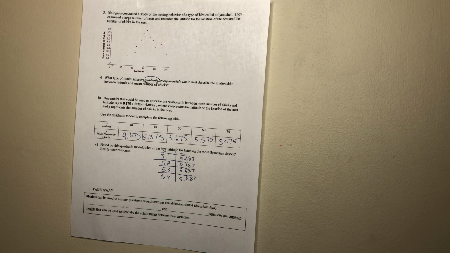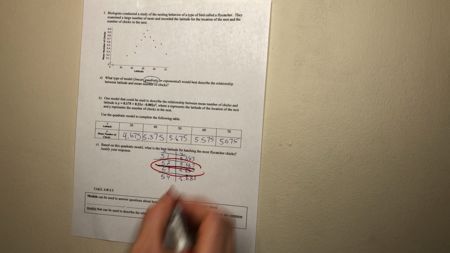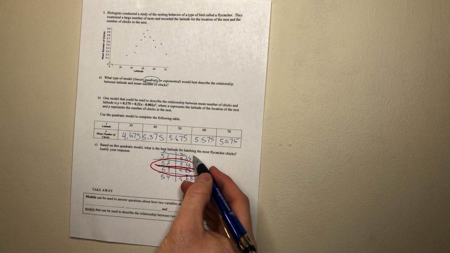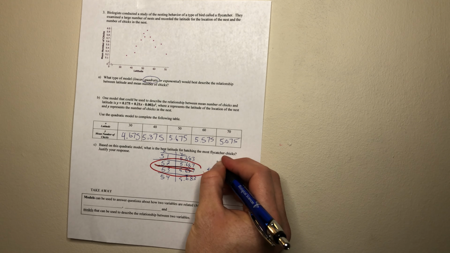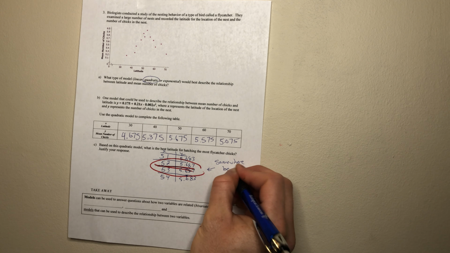So it appears as if the turning point is somewhere in here. So we're going to say, because it gets higher, higher, same, low, and then lower. So we're going to say somewhere between 52 degrees and 53 degrees of latitude.